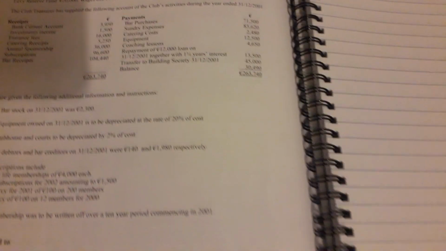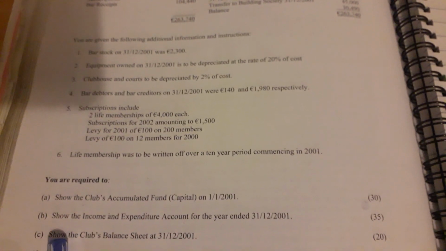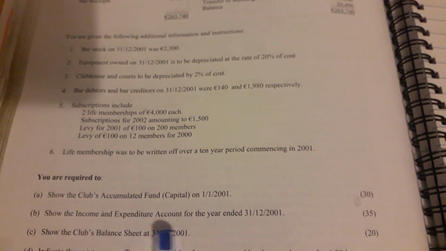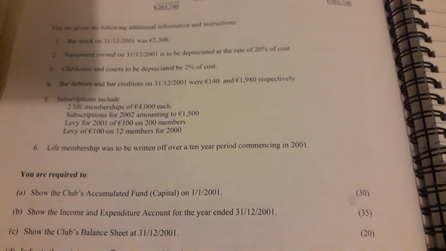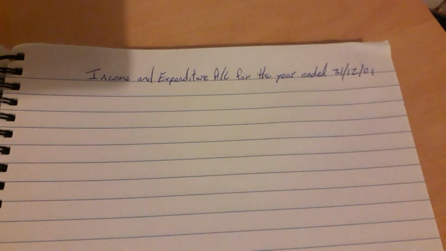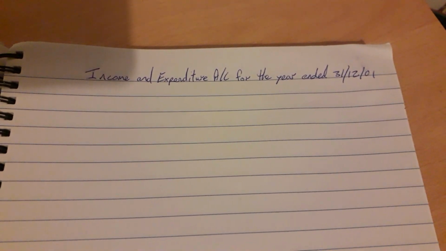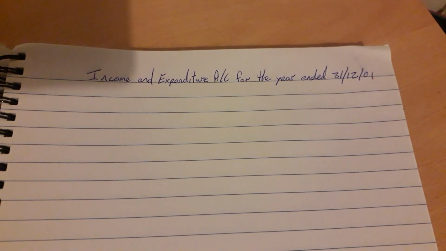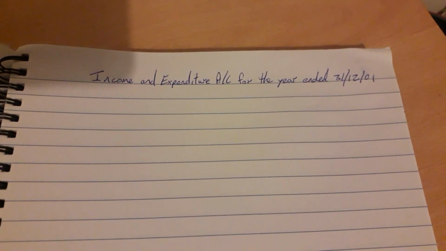Okay, hi all. So in this video we're going to go through the 2002 club account part B, and it's to show the income and expenditure account for the year ended 31st of the 12th 2001. So I have the heading over here, income and expenditure account for the year ended 31st of the 12th 2001. And essentially an income and expenditure account is just a record of all the income, the money coming in during the year, and all the expenditure, the money being paid out during the year.